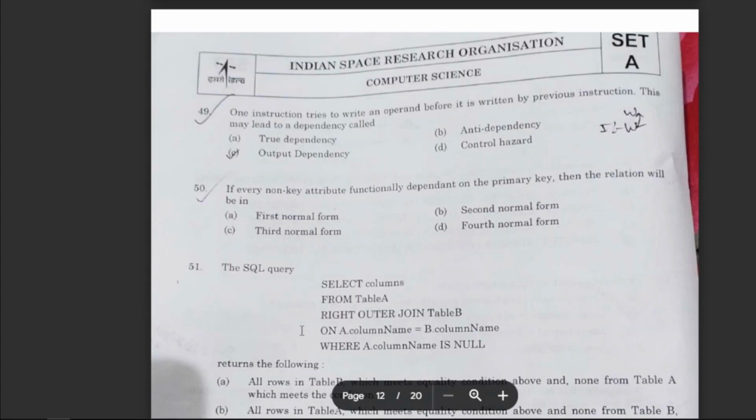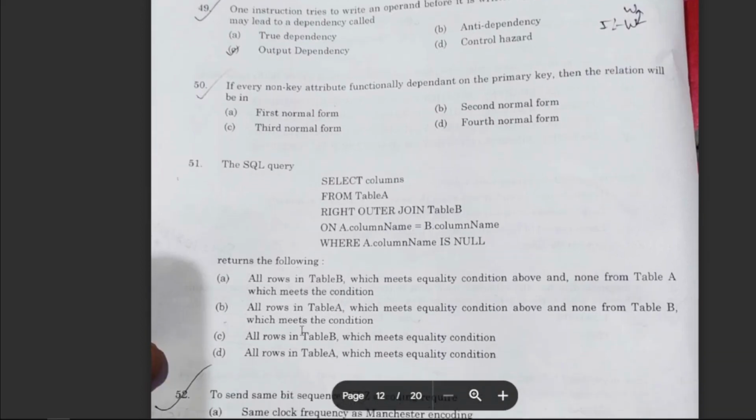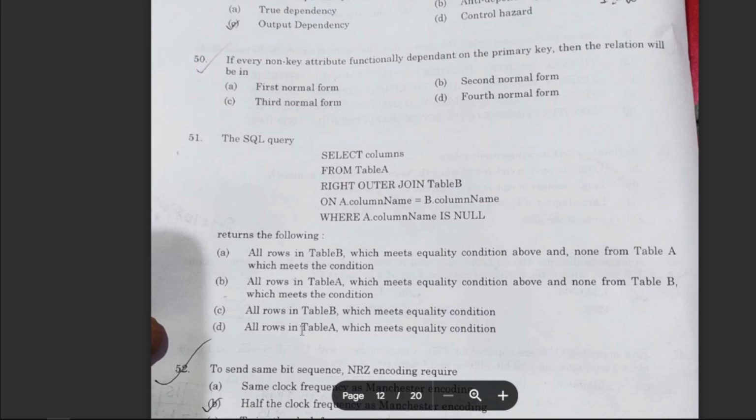Now 49 is, one instruction tries to write an operand before it is written by a previous instruction, right? So this may lead to a dependency called what? So for 49 our answer will be C. This may lead to a dependency called output dependency. One instruction tries to write an operand before it is written by a previous instruction. This may lead to a dependency called output dependency. 50 is, if every non-key attribute is functionally dependent on the primary key, then the relation will be in what? So for 50 our answer will be B, that the relation will be in second normal form.